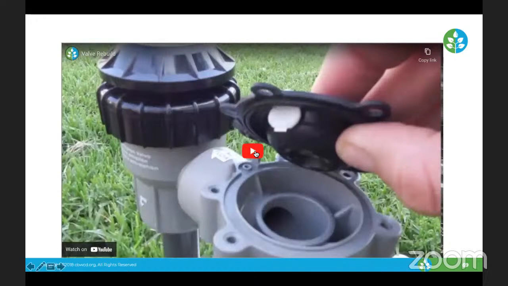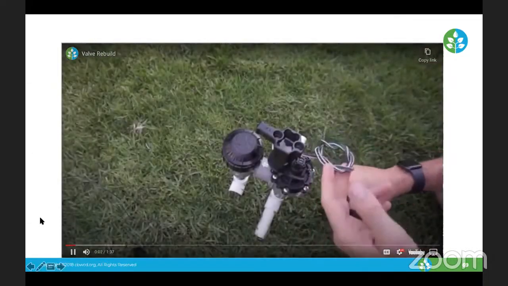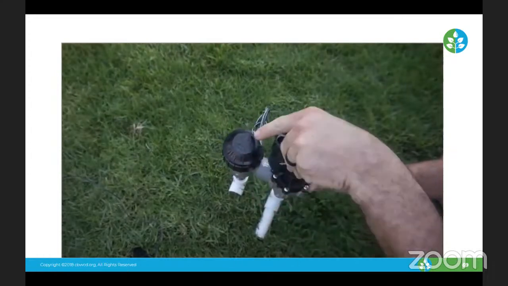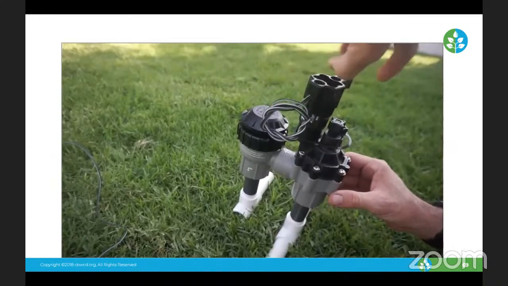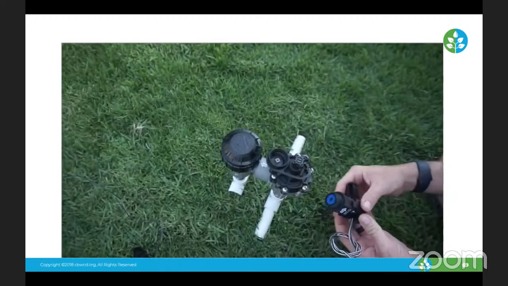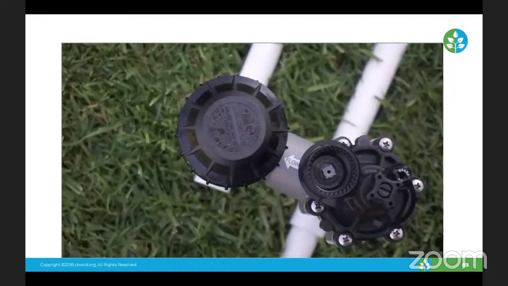So in lieu of having a hands-on component, I made a short little video of tearing apart a valve. So hopefully this helps. The first part of the valve that we're going to talk about is the solenoid. Solenoid can easily be replaced by turning in a counterclockwise manner. As you can see there, that comes off. This is the electrical component. We want to check the port, make sure that's nice and clean.